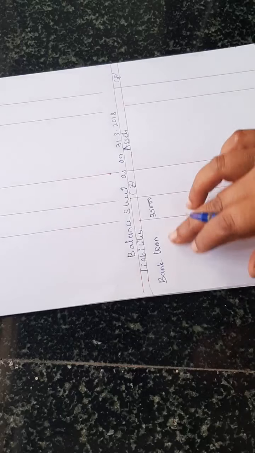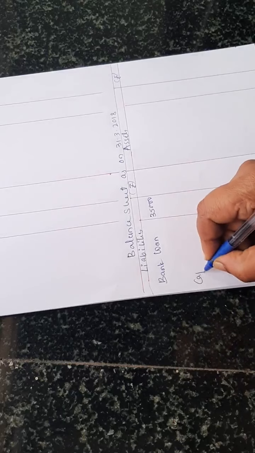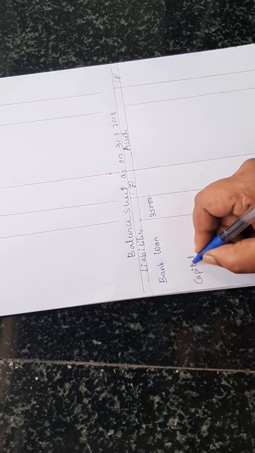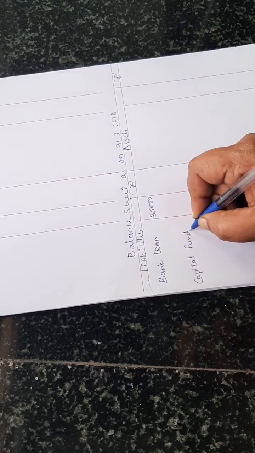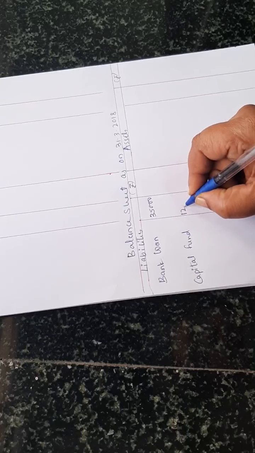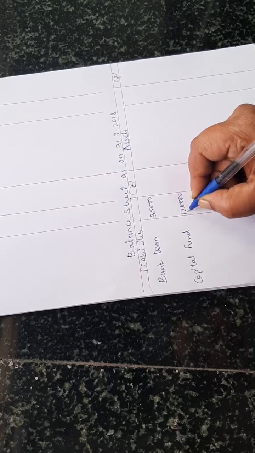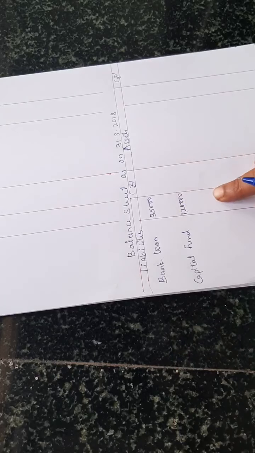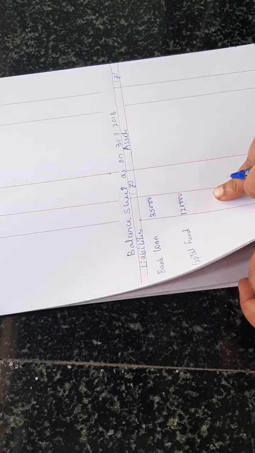Then leave one line, write capital fund, and write it in the inner column because many adjustments will be there. So 2 items are taken from the previous year balance sheet.